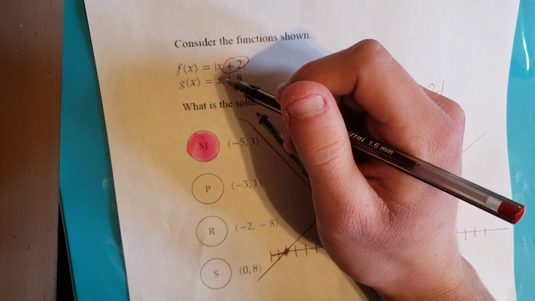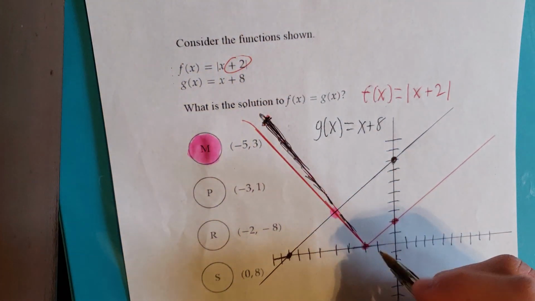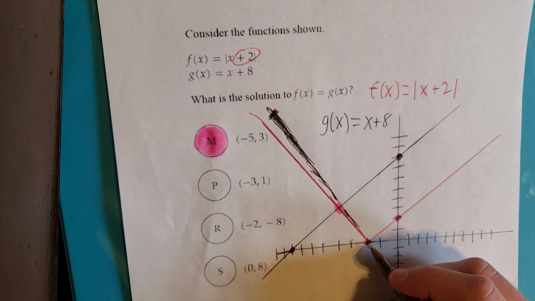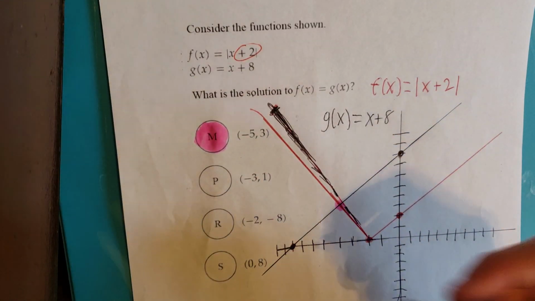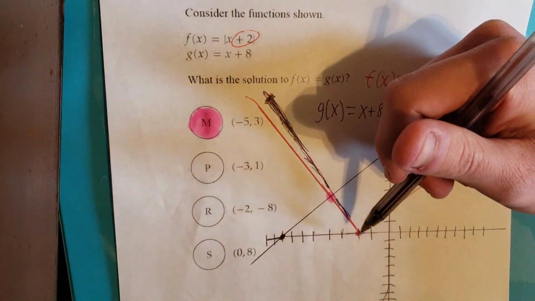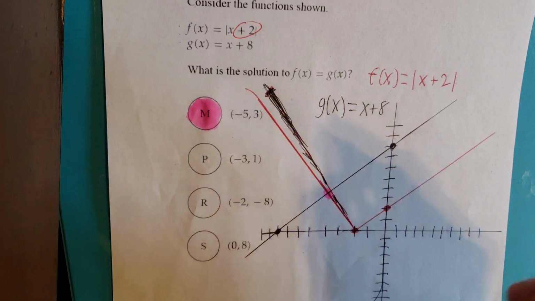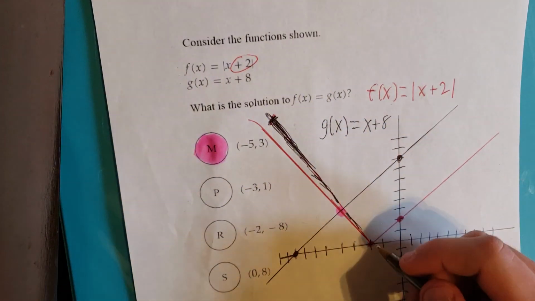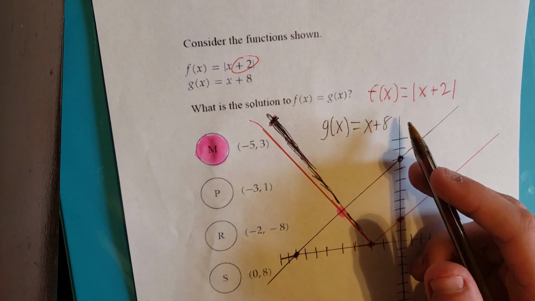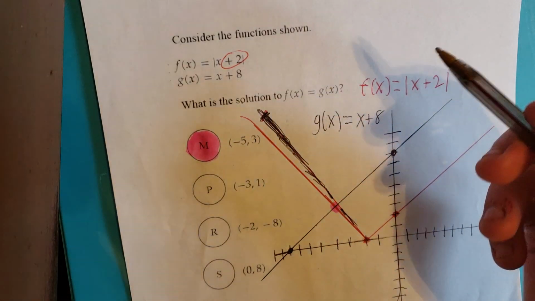So if we graph the absolute value of x plus 2, we have a point at x equals negative 2, and then we go up in straight linear lines in both directions. So that is our f of x equals absolute value of x plus 2.